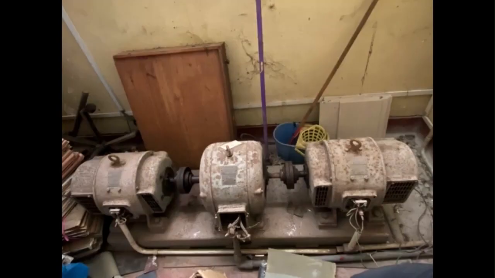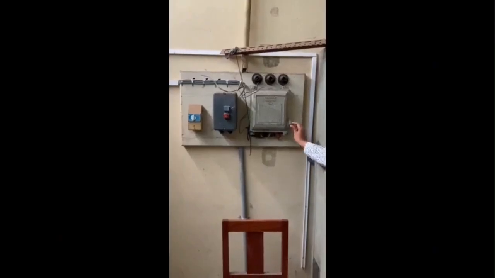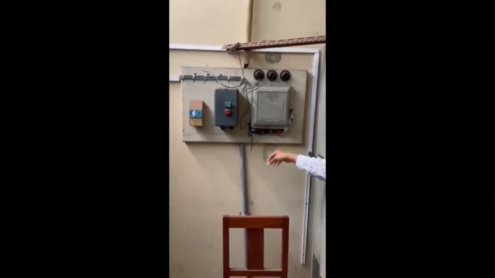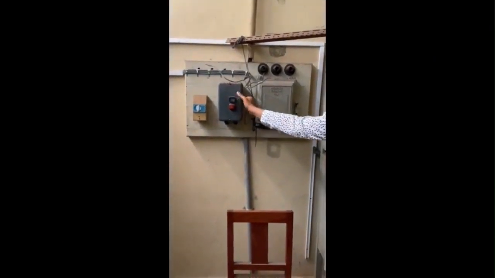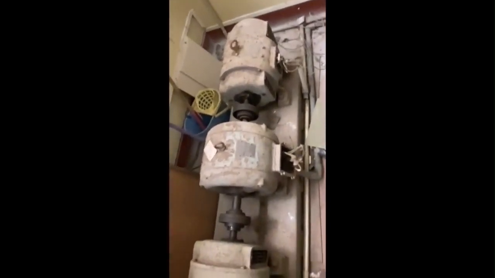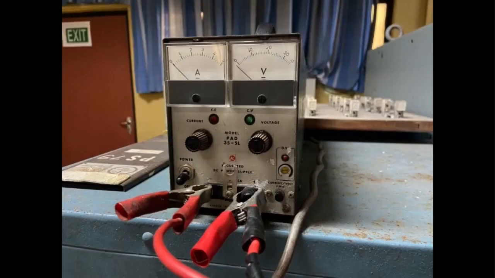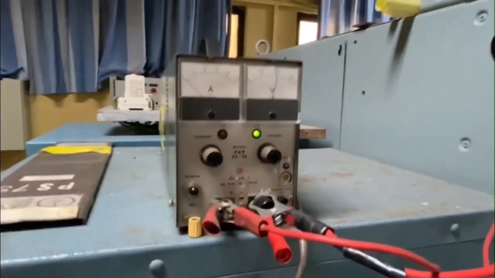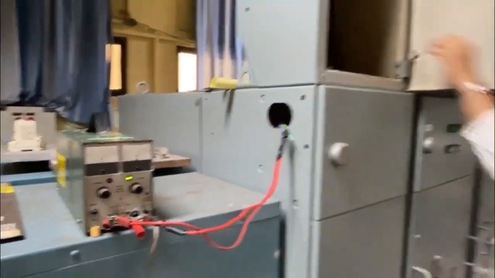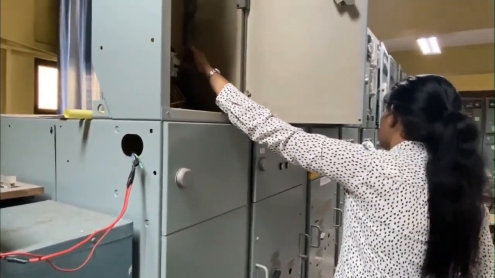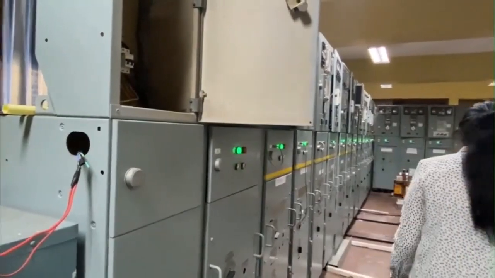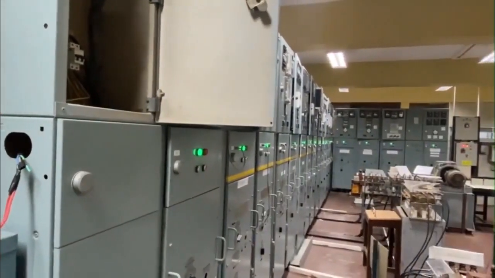For the 220 volt DC supply, we have to turn on the DC generator. For the 24 volt DC, we will be using a DC power supply. You will see the indicator lights turning on when the circuit breaker is turned on.